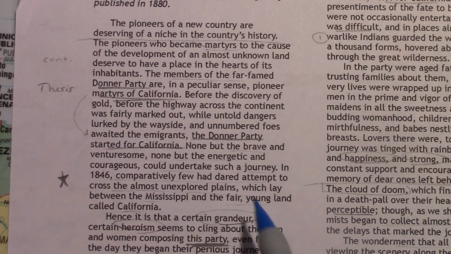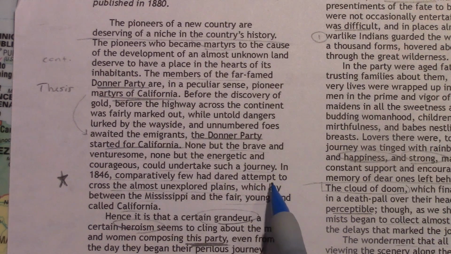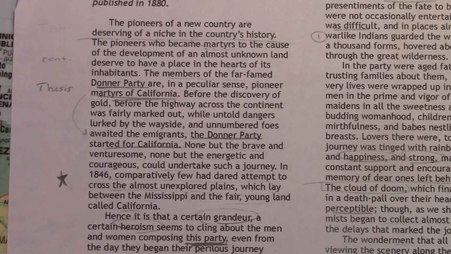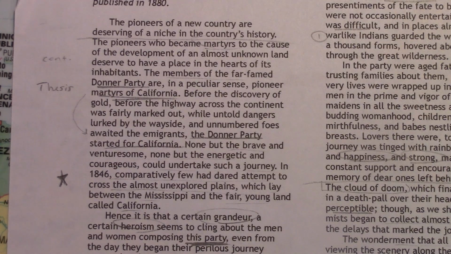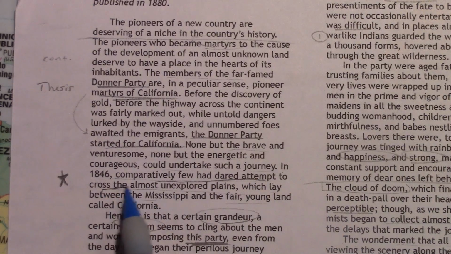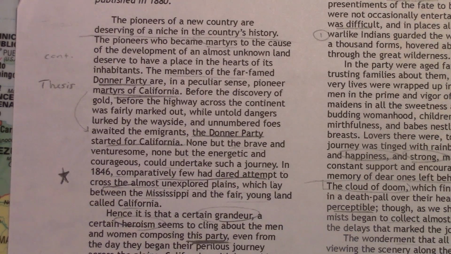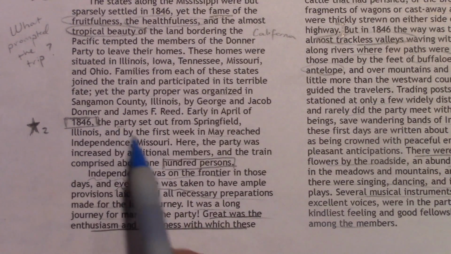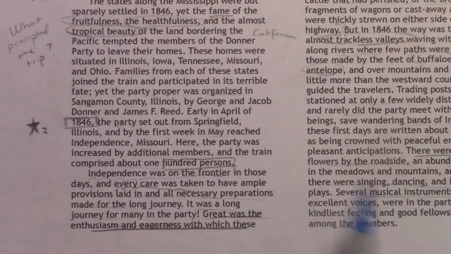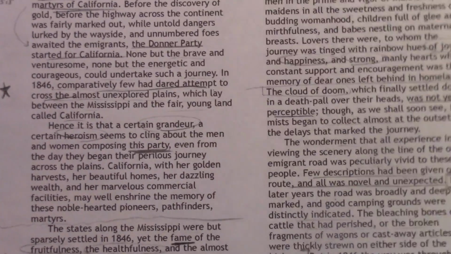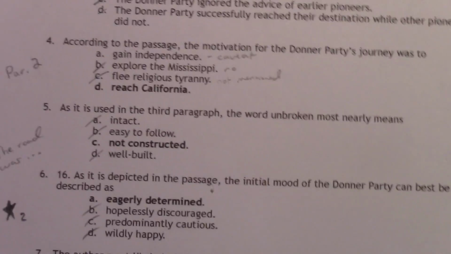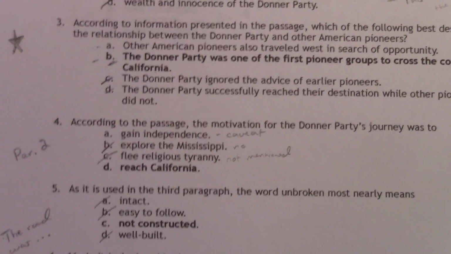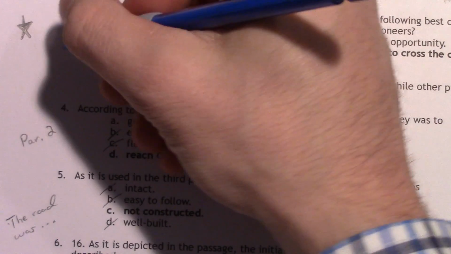In the first paragraph, what we see here is, "In 1846, comparatively few had dared to attempt to cross the almost unexplored plains which lay between the Mississippi and the fair young land called California." So this gives explicit proof: comparatively few had dared attempt to cross the almost unexplored plains. In conjunction with this line down here, "In 1846, the party set out from Springfield." So we know that at the time the Donner Party set out to California, it was one of few pioneer groups to do so. This gives explicit proof for option B.